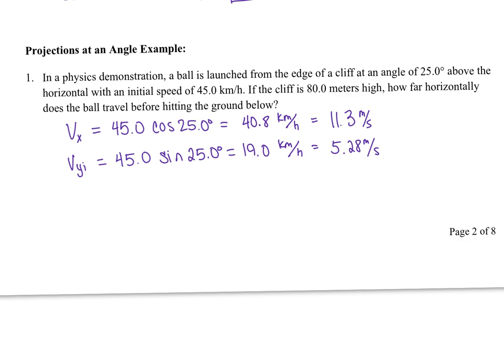Now I need a couple of things. If I need to know how far it's going to go horizontally, I have to know how long it's going to be going that far, right? So I have to go to time. The only thing that affects the time is your initial vertical velocity and your initial height. Those are the 2 things that affect how long this guy's in the air, all right?